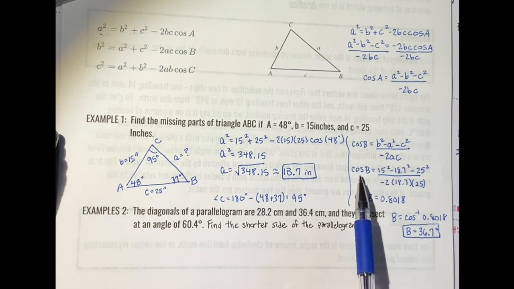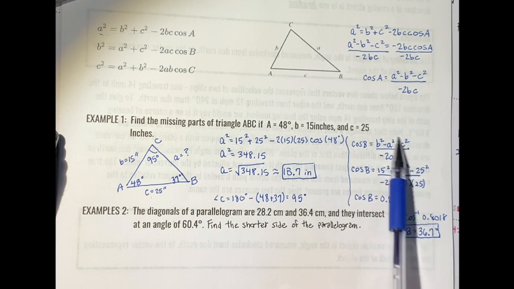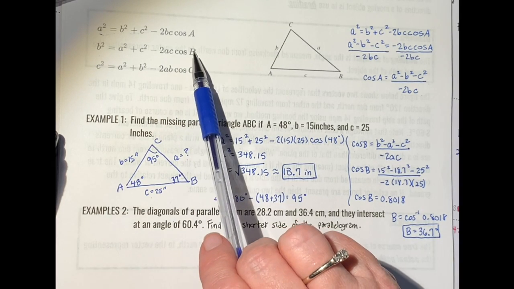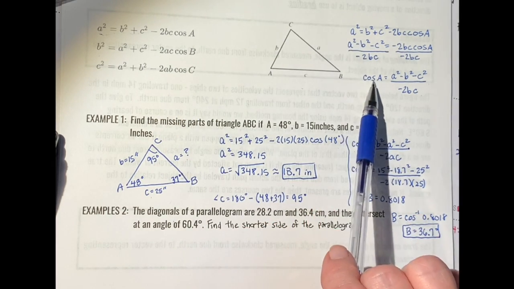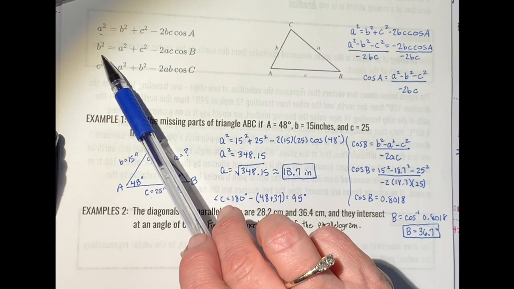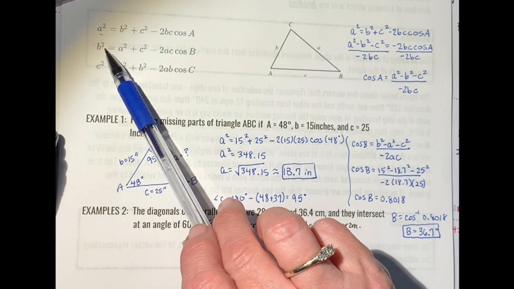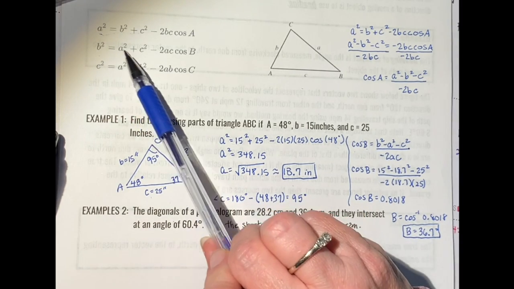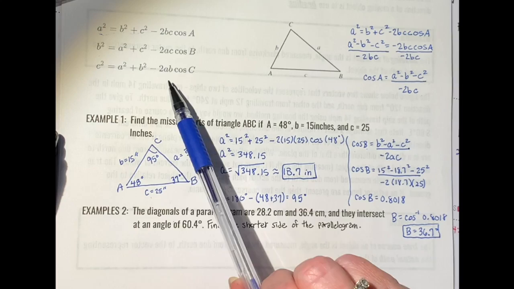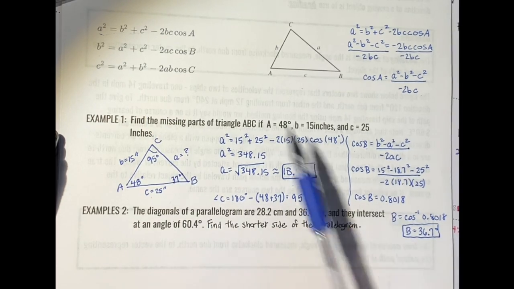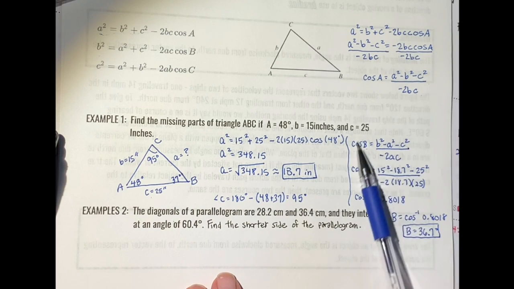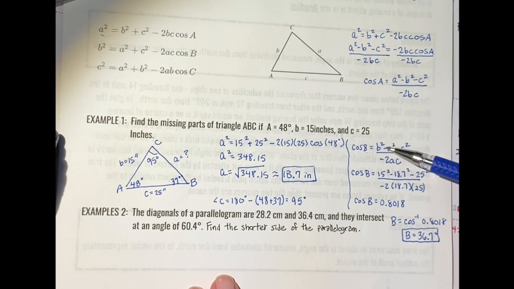And so notice the formula that I used to find cosine of B, and that comes straight from this. I just solved this for cosine of B, just like I did this one for cosine of A. So B squared, you're going to subtract over A squared and C squared. So cosine of B is going to equal B squared minus A squared minus C squared, and then divided by negative 2AC, and that isolates cosine of B. So that's where the formula comes from. And I simply just substituted in each side.